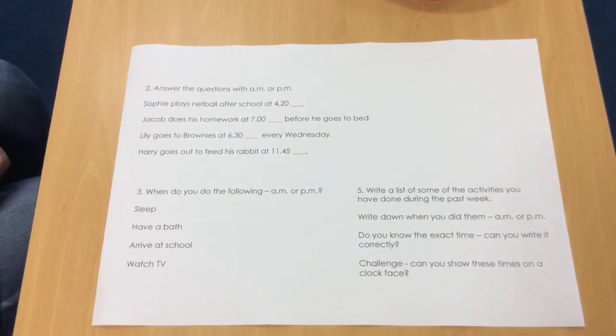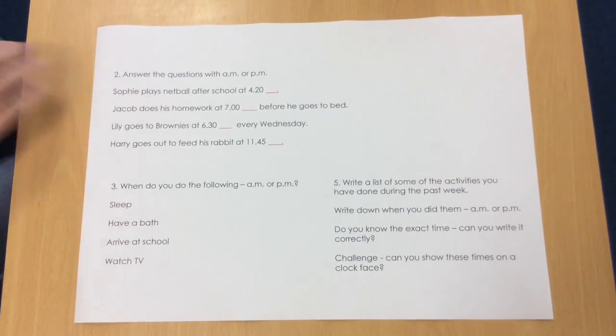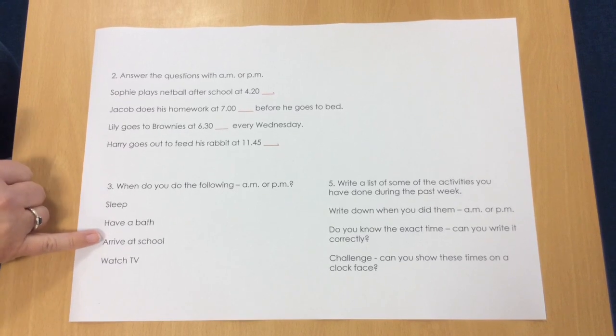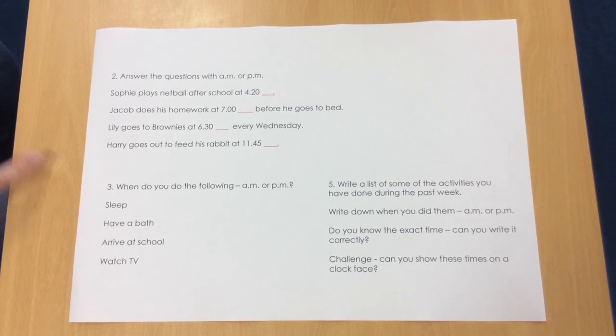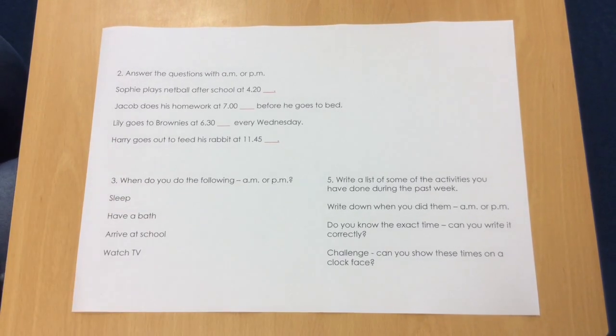And then we have some more questions for you to complete with AM or PM. So you need to look at the language in the sentence to help you work that out. And then have a think about some times in the day. Do you do them in AM or PM? You might come up with some more.